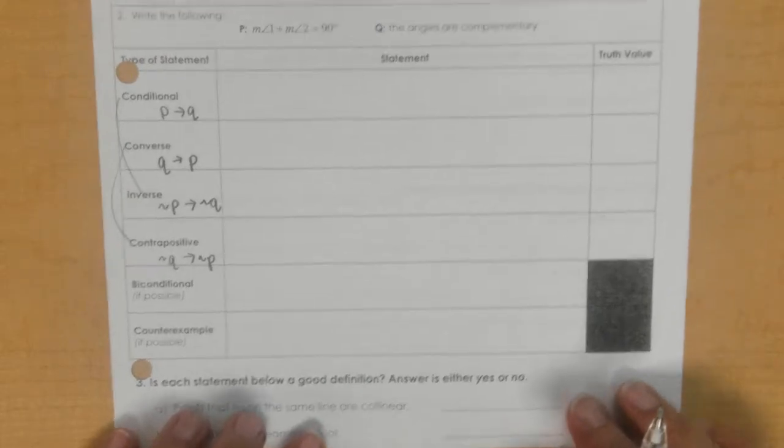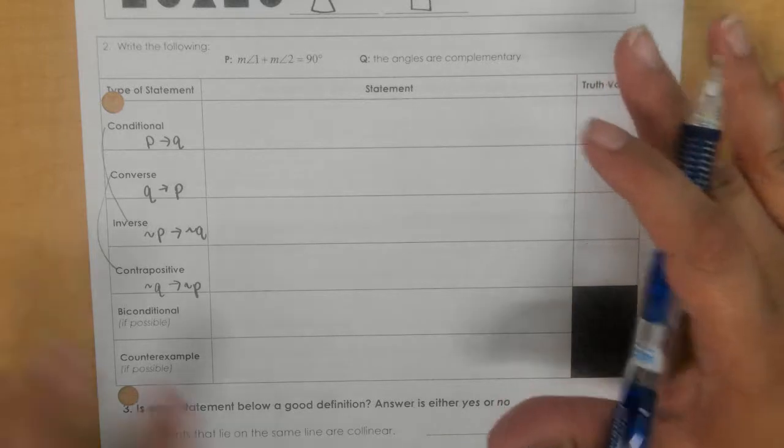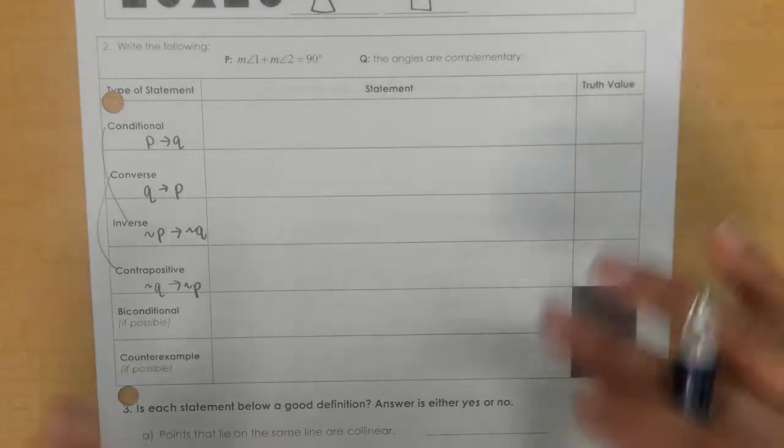Okay, so to save time, I'm going to put this up on the screen in just a second for you to pause and fill this in or check your work with mine. We're going to go ahead to number 3.